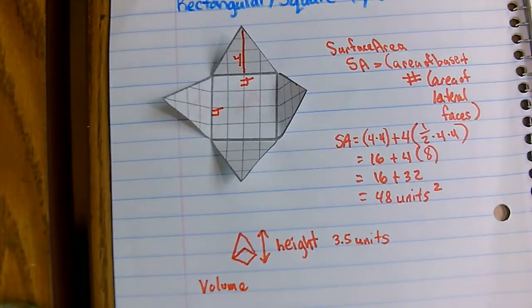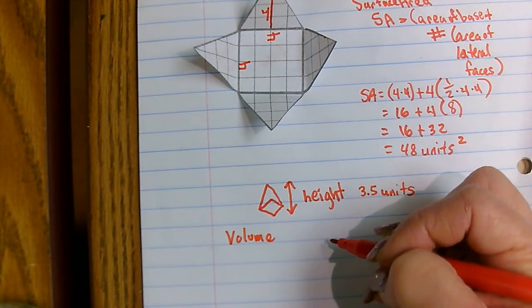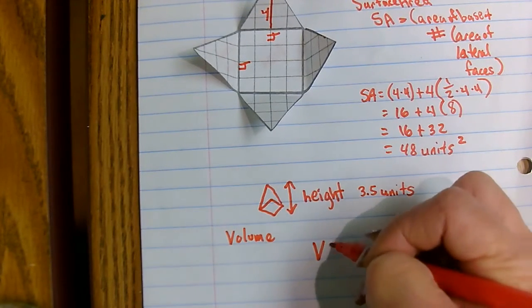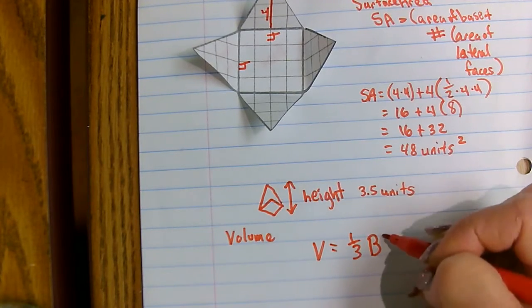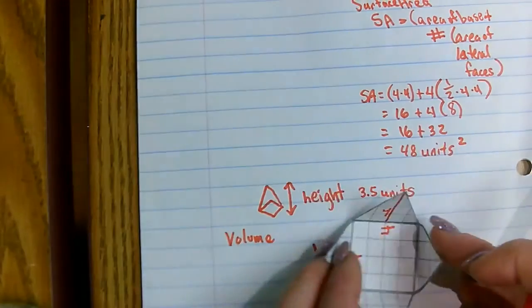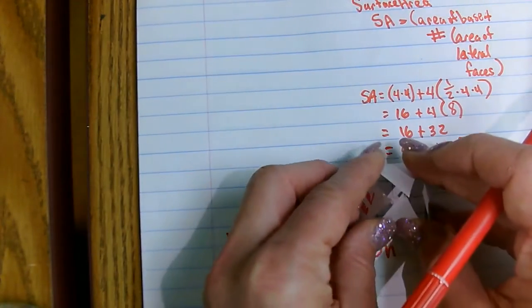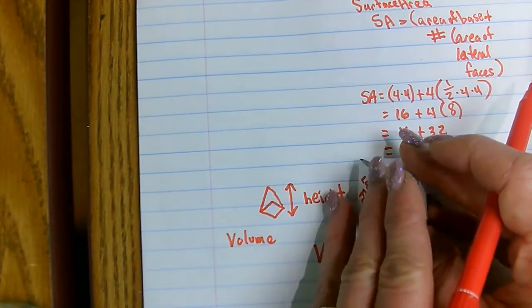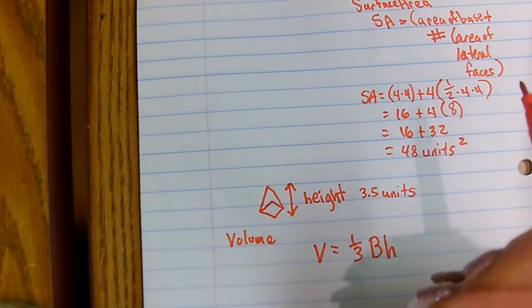So the volume is V equals 1/3 times the area of the base times the height. Now you might wonder, why on earth do we say 1/3? Because if I were to take this and cut this away from a cube, I've taken 1/3 of it away from the cube to make this shape.